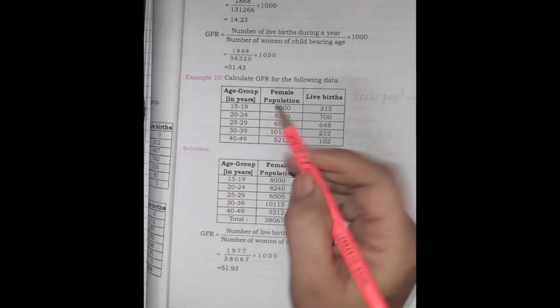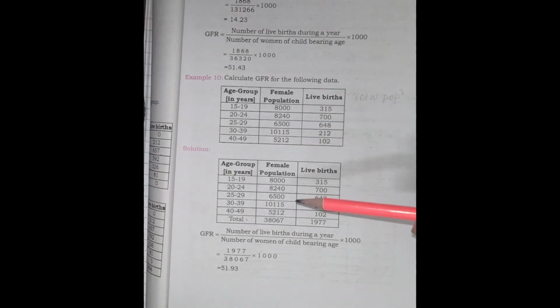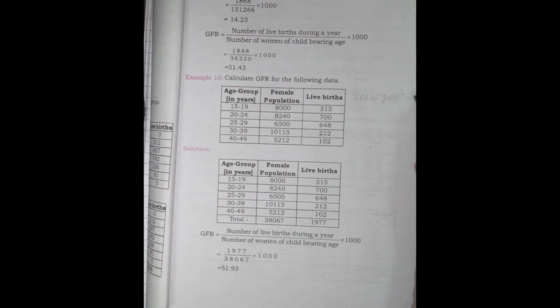For GFR you take the live births and female population: live births divided by female population into 1000, but write the formula correctly. And if they ask CBR, you have to take the live births and the total population, it may be 20,000 or 30,000, into 1000.